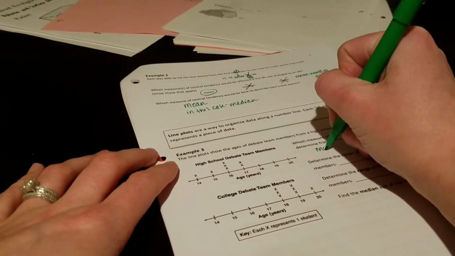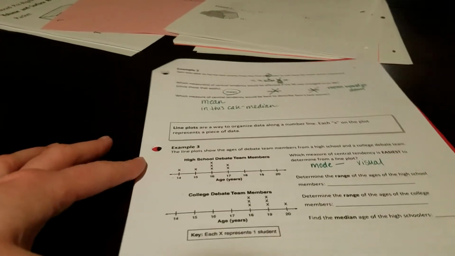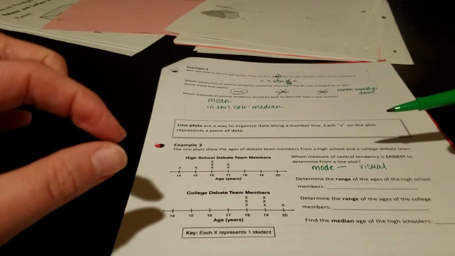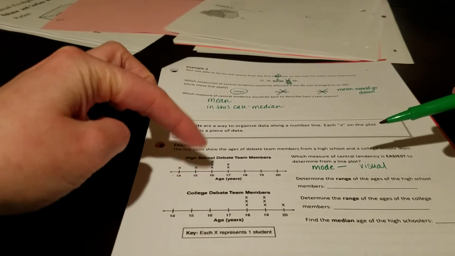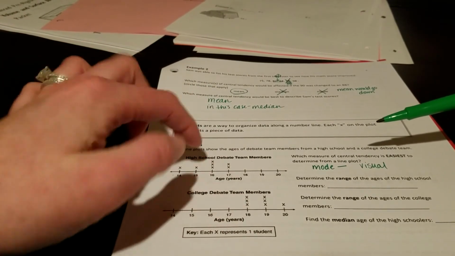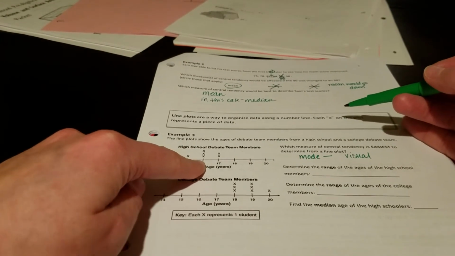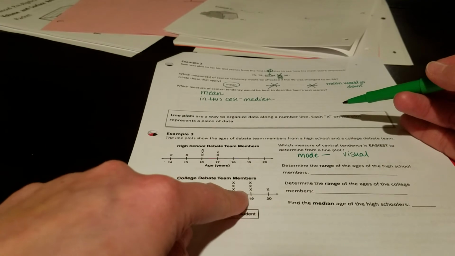And the reason that I say this is because these line plots are very visual. If each X gives you one representation, you're looking for the highest column because that's your mode. So up here it's really clear that the most kids were 16 on the high school debate team. In the college one, 18 and 19 are tied, so those would both actually be modes.